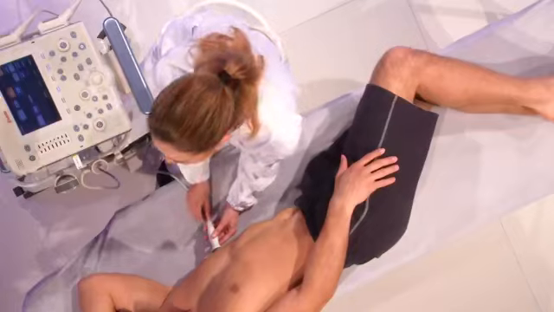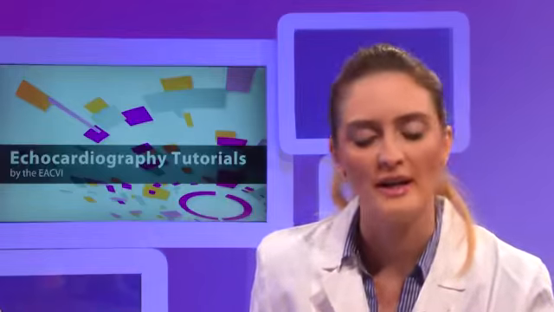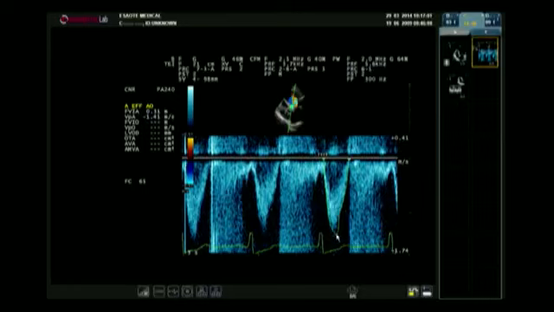So, in critically ill patients, it's also important to have a non-invasive estimation of stroke volume, and you can get it by assessing LVOT, the left ventricular outflow tract diameter, and the time velocity integral by pulsed wave Doppler, like this. And this is important because you can assess changes in stroke volume.